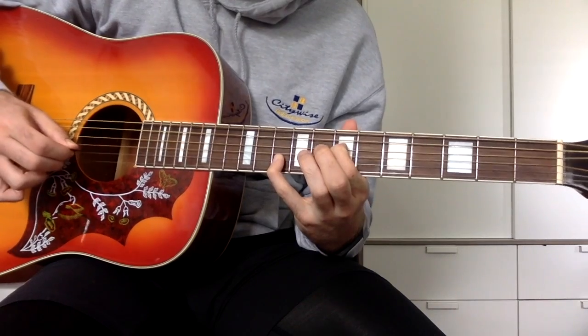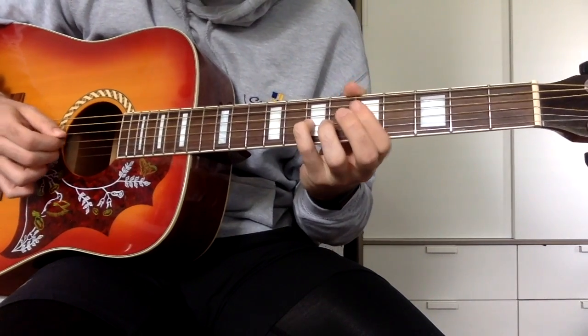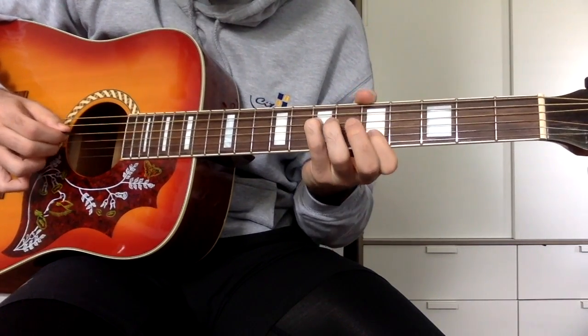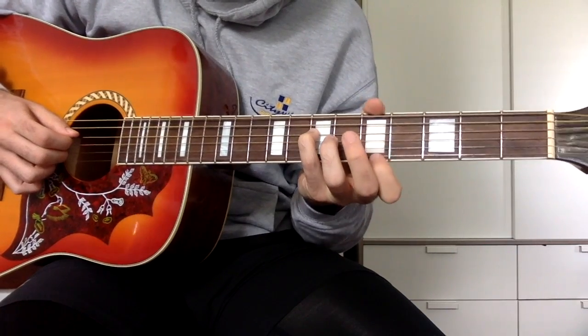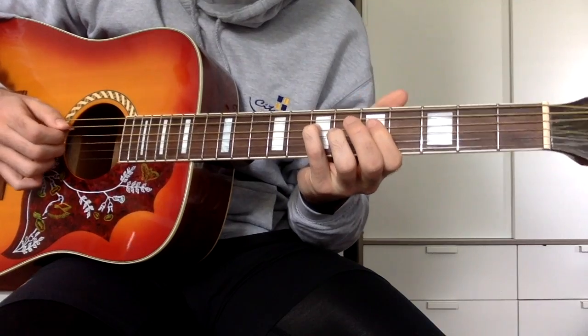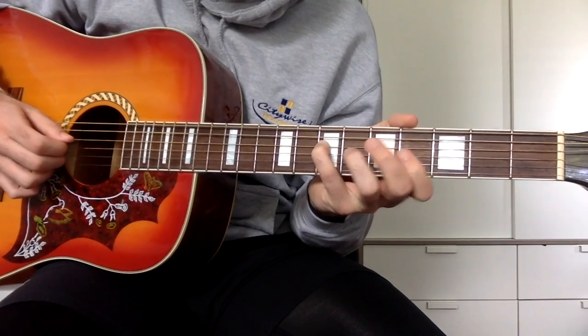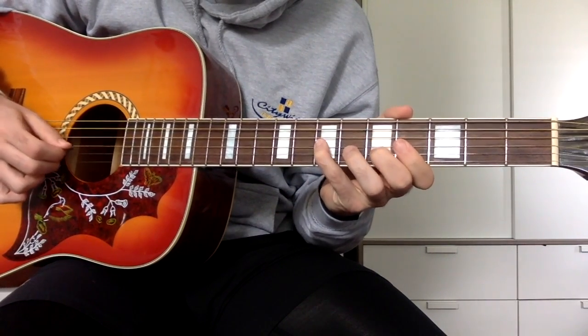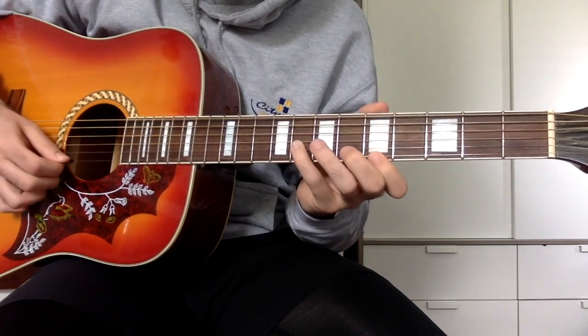And then if you're looking to find it on the E string, you just have to go through again the eight notes. So we have A, B, C, D, E, F, G, A.